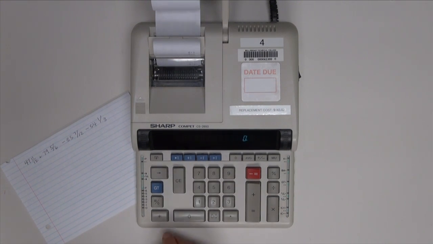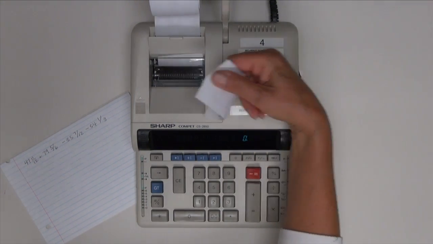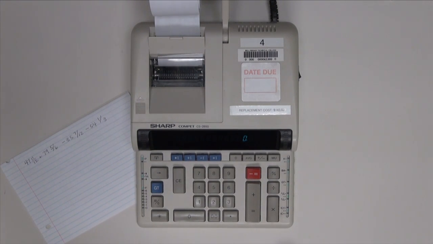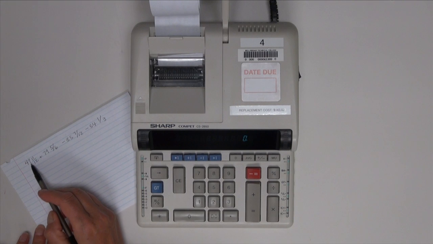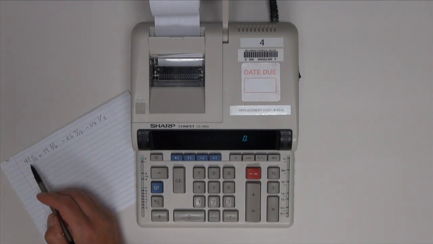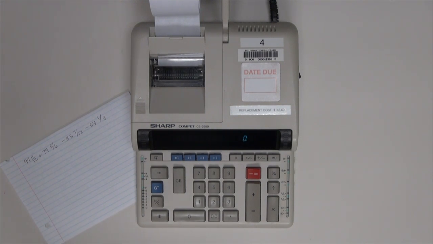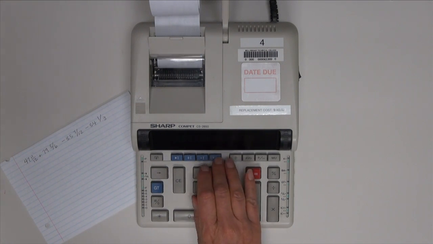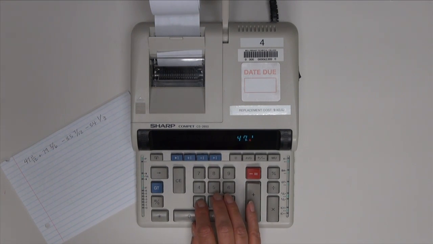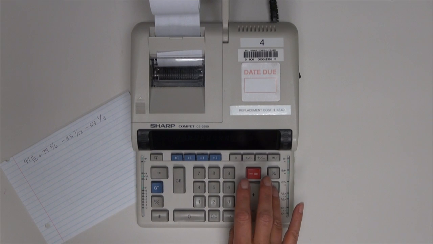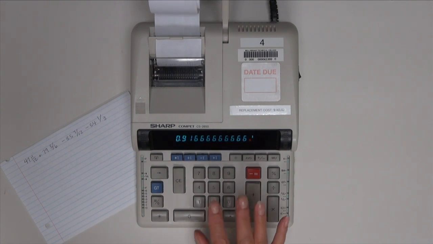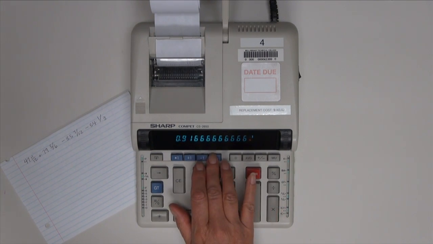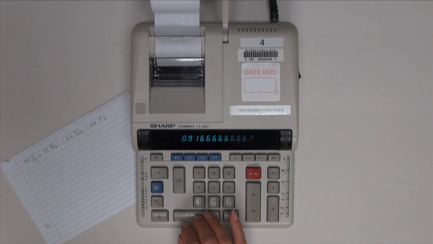So let's go ahead and clear the calculator and start with a fresh tape. The first problem is 47 and a fraction of 11/12. So I'm going to put 47, the whole number, into memory as a positive. Then I'm going to convert the fraction of 11 divided by 12 into its decimal equivalent, and then I'll put that into memory as a positive.